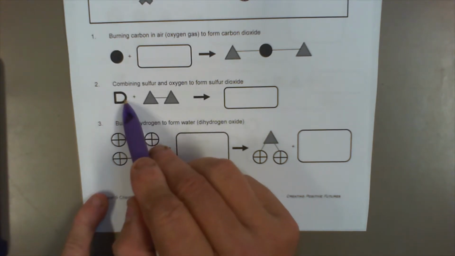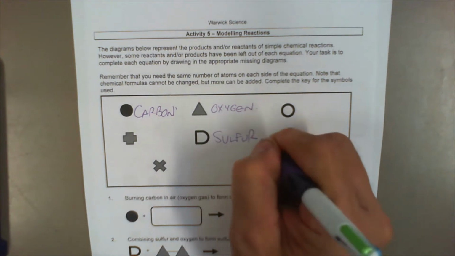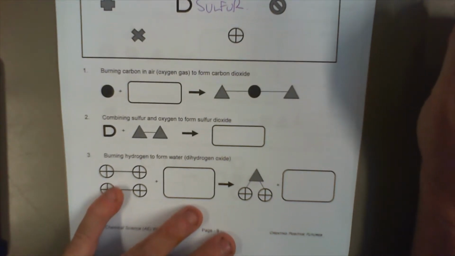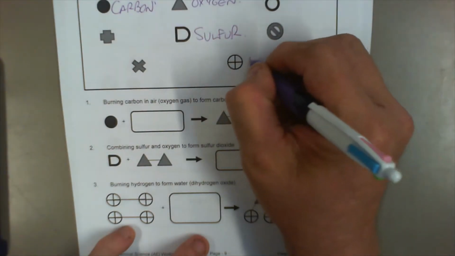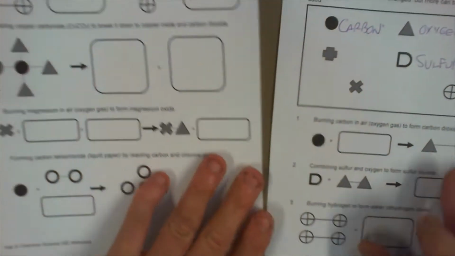We've got combining sulfur, so we end up going with sulfur. We're burning hydrogen to form water, so our crosses there must be hydrogen, and you simply work your way through each of those until you find out what you've got.